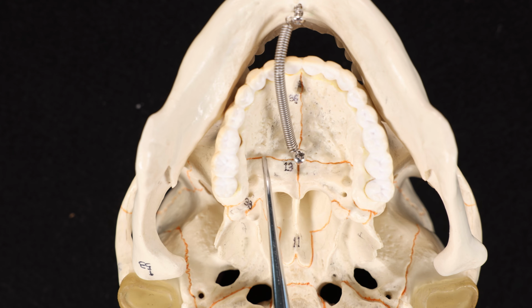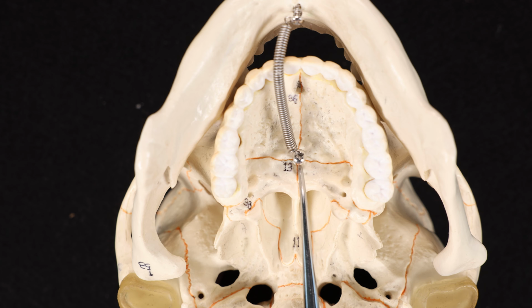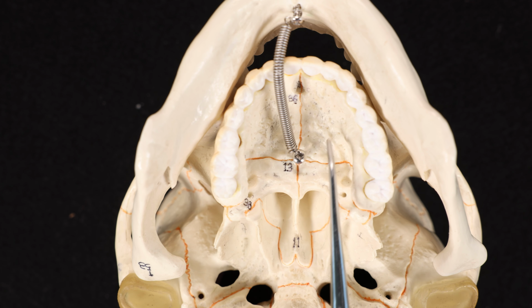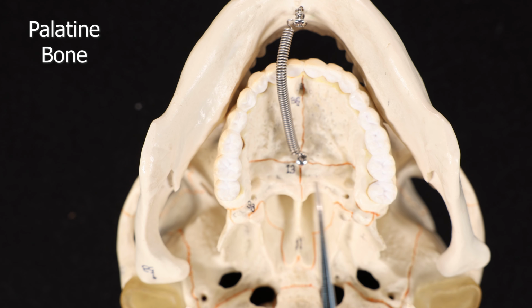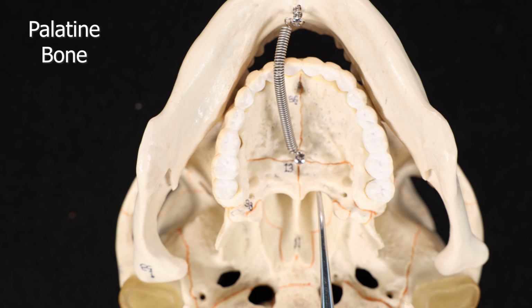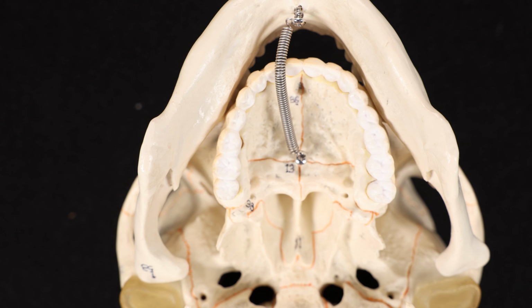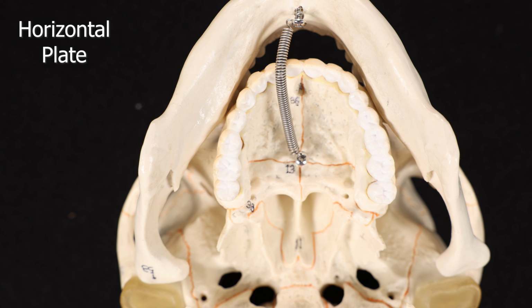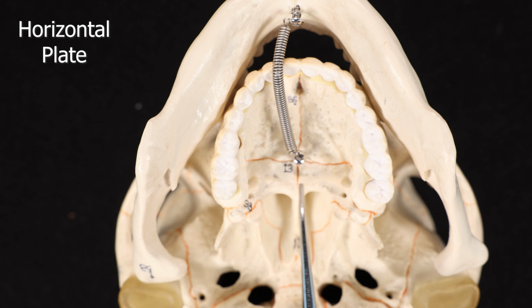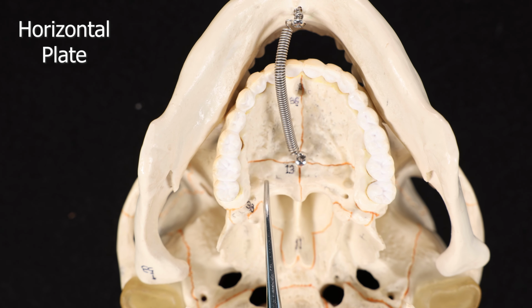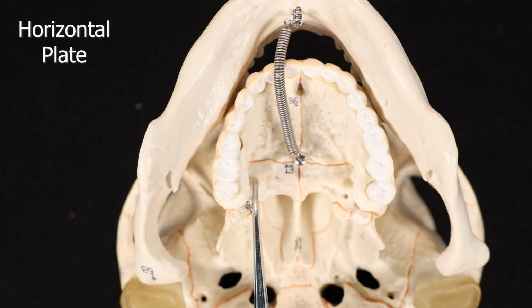So everything behind or posterior to that line, because that line tells you it's two different bones. This is the palatine bone back here. So the palatine bone. Now on that palatine bone is going to be a landmark called the horizontal plate. This flat portion, which makes up part of the roof of your mouth, that is the horizontal plate.